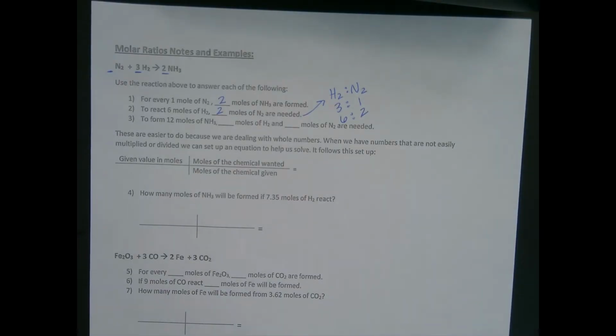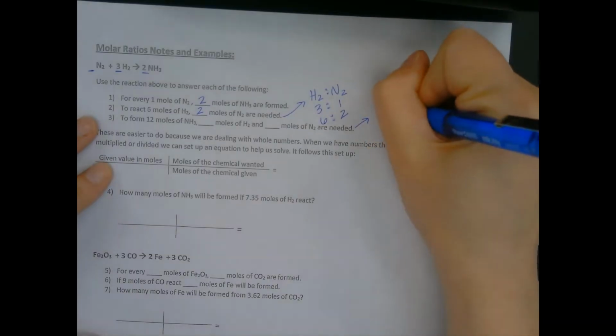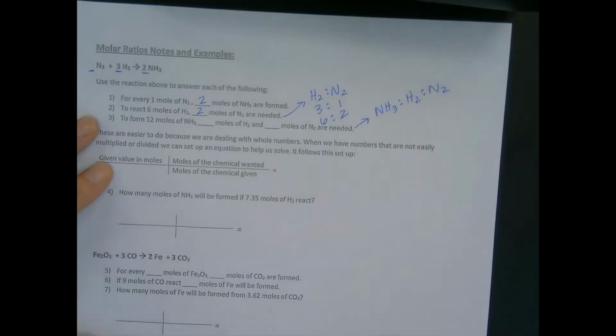Okay, so then look at number 3 then. To form 12 moles of NH3, blank moles of H2 and blank moles of N2 are needed. So let's look and see what this means. I'm comparing NH3 to H2 to N2.